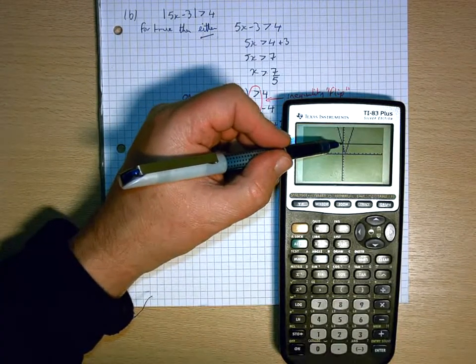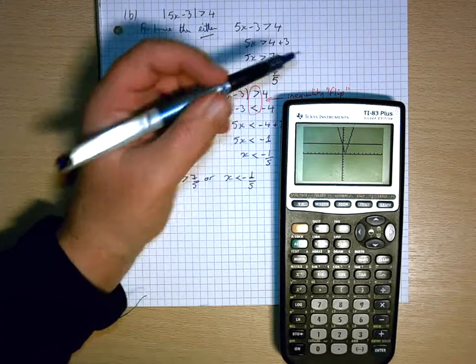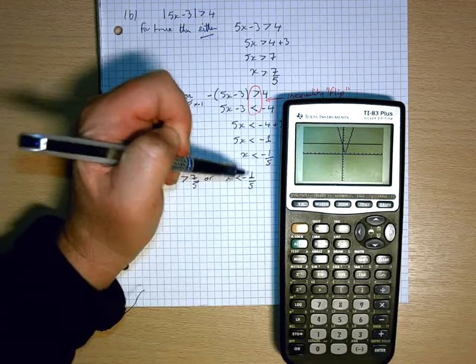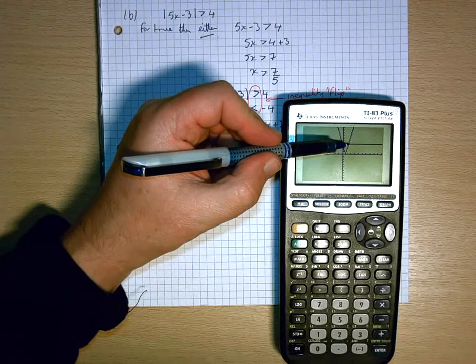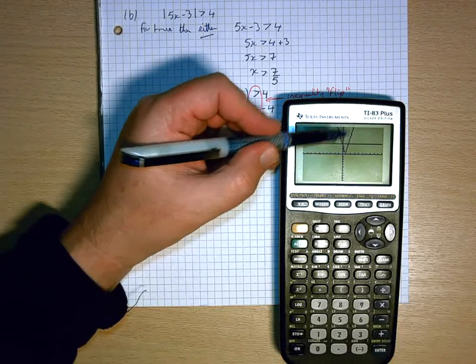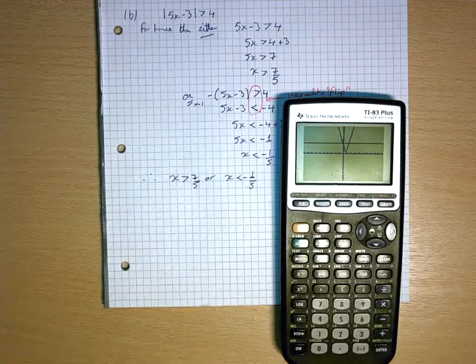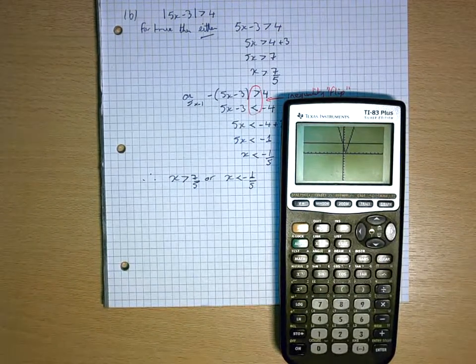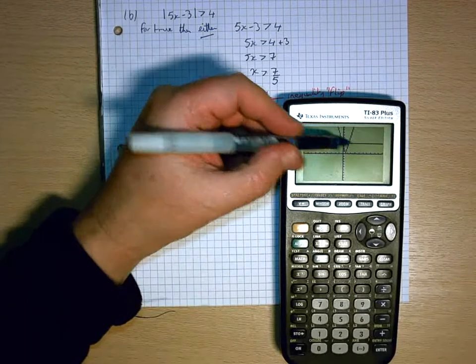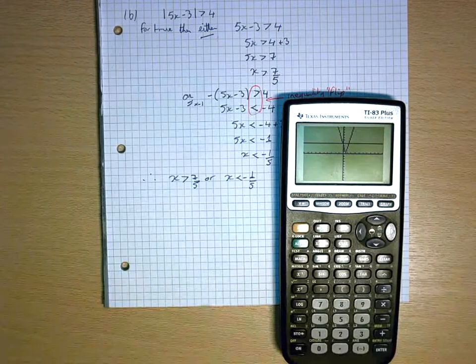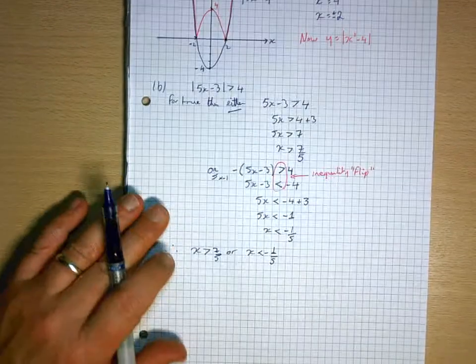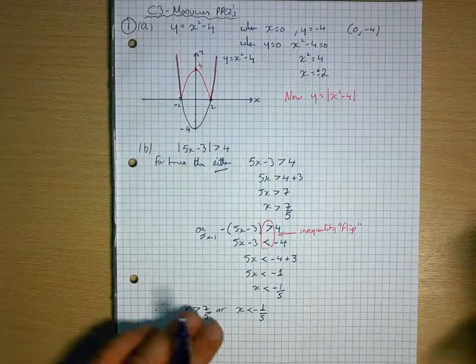So you're looking down at the graph to see where that crosses, and that will be minus 1/5. And on this side, again, you want above the graph, above that intersection, so you would read that off, and that would be the 7/5 there. So again, graphically, sometimes it helps to draw the sketch. So that's question 1.